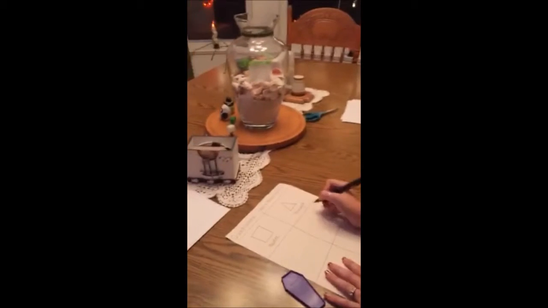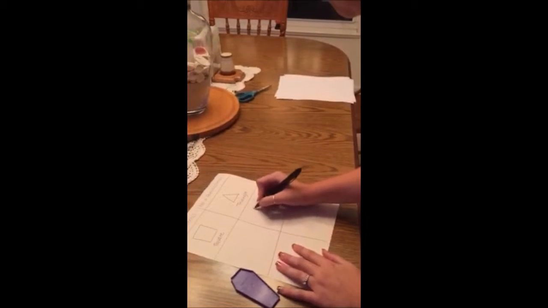Next, we have this hexagon. I know it's a hexagon because hexagons have 6 sides and 6 angles. So I would classify it as not a quadrilateral.